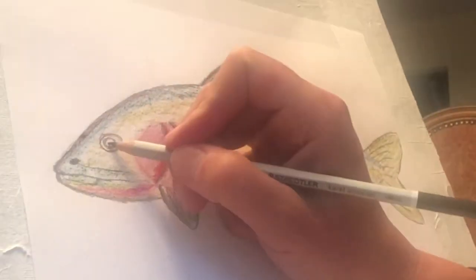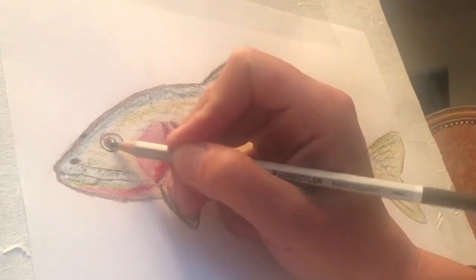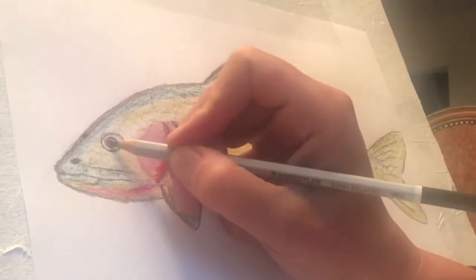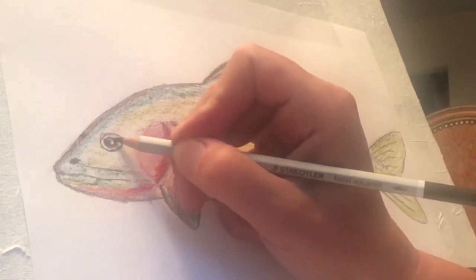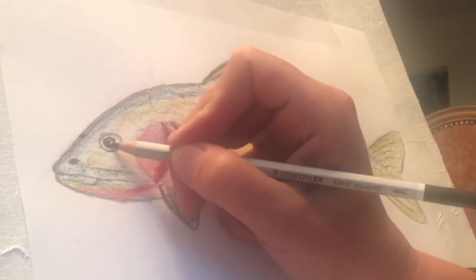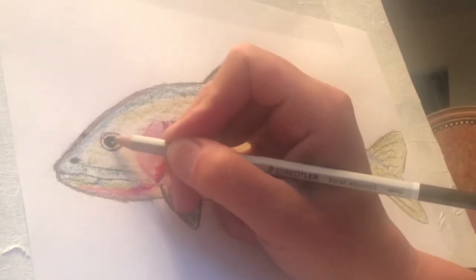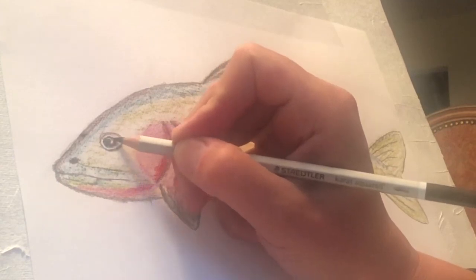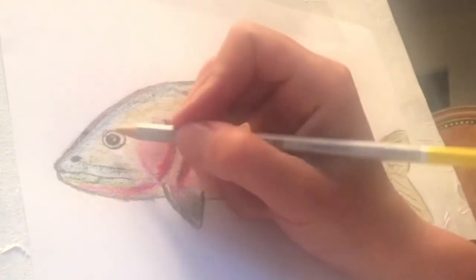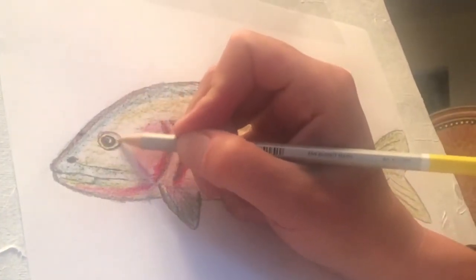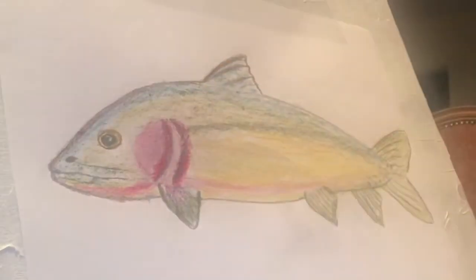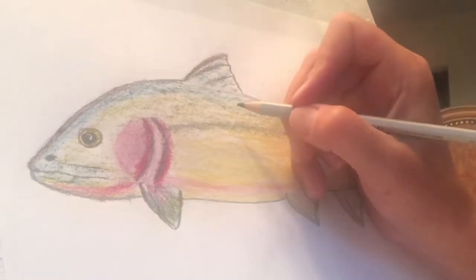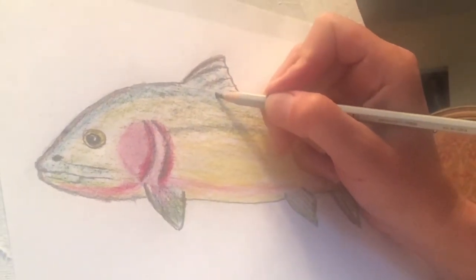And I'm going to go in and give this fish some nice black eyes, but I'm going to leave a little bit of white, so it looks like there's a reflection from the light. It makes the fish just look a little more alive. There we go. And then I might use some gold around that so the fish's eye really stands out. And then I'm going to go back in and add black for the spots.